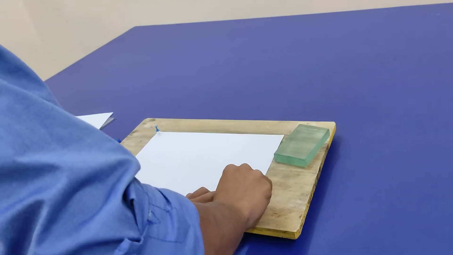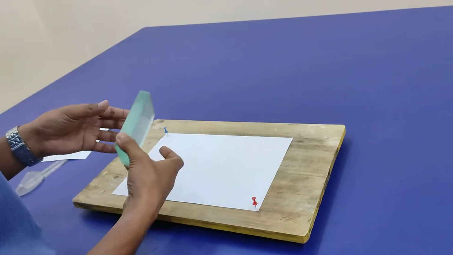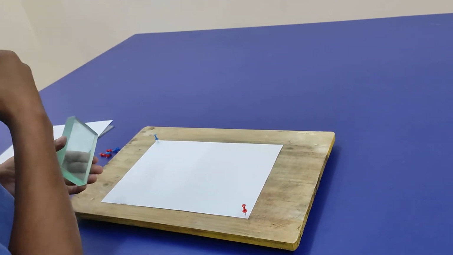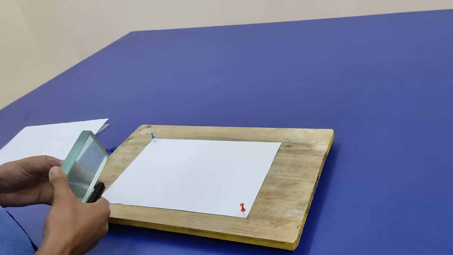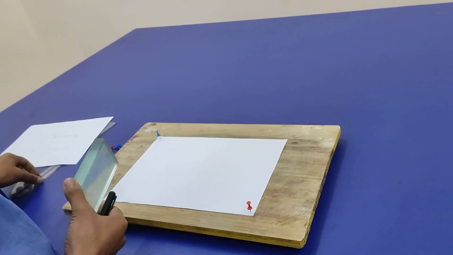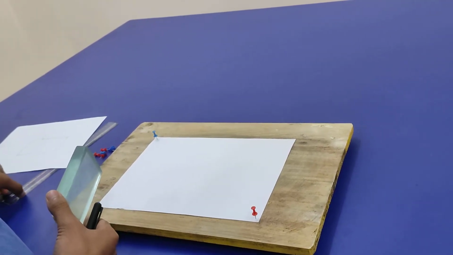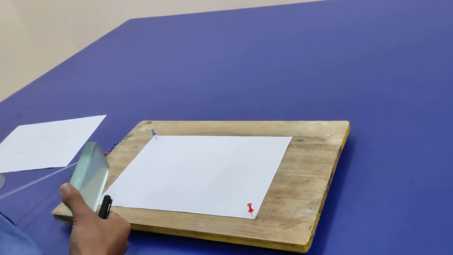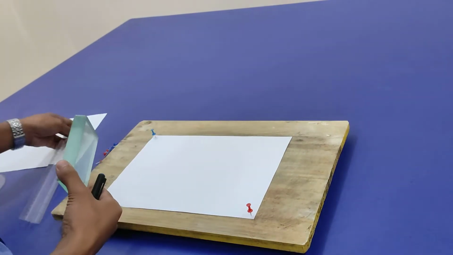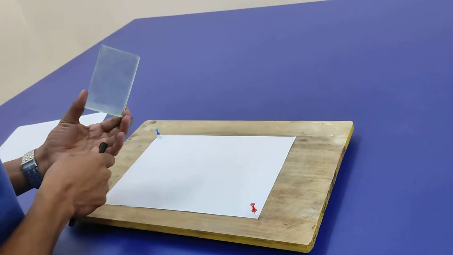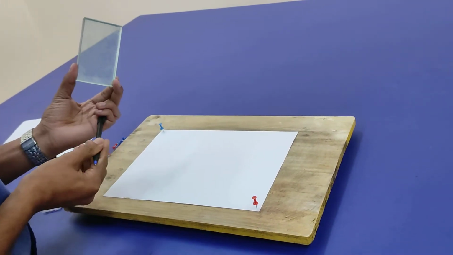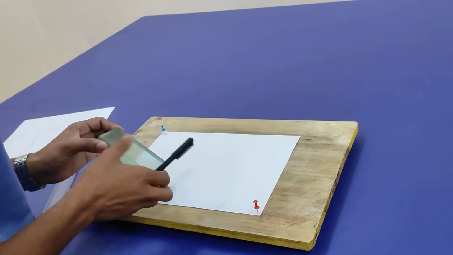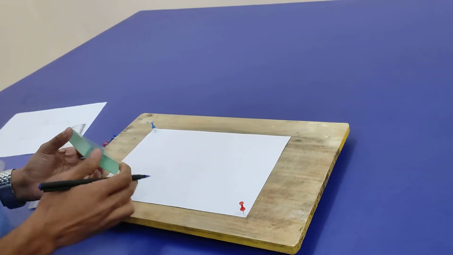Refraction says that the first law is: the incident ray, the reflected ray, and the normal drawn lie in the same plane. The second law, that is Snell's law, is n1 sin theta 1 equals n2 sin theta 2, where n1 and n2 are the refractive indices of medium 1 and medium 2. So in this experiment we will verify the second law, that is Snell's law.